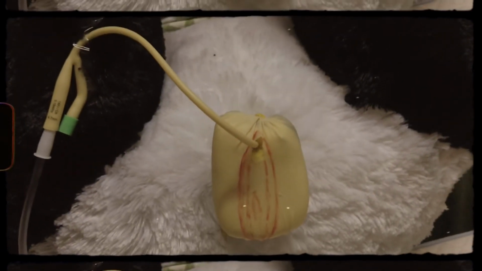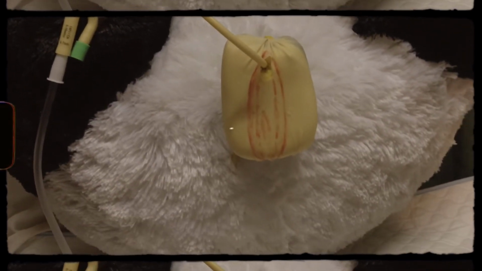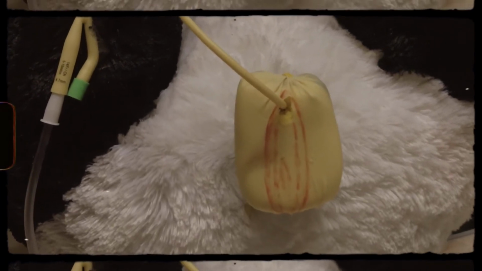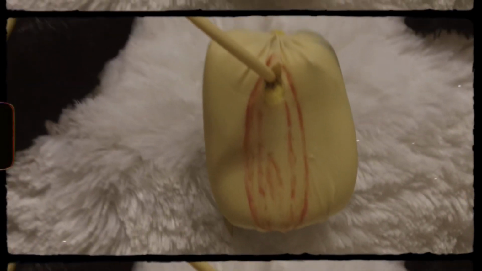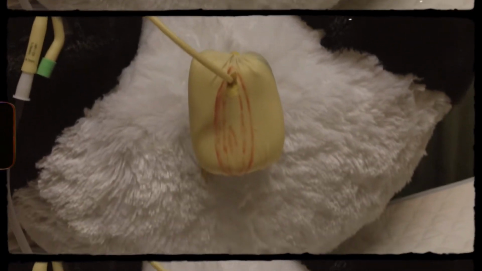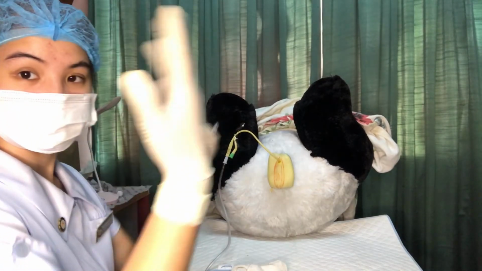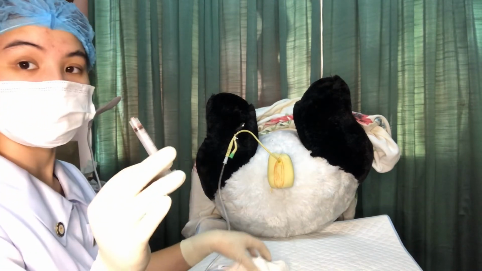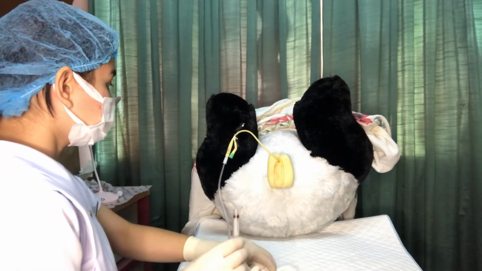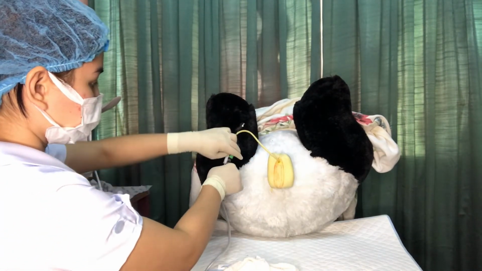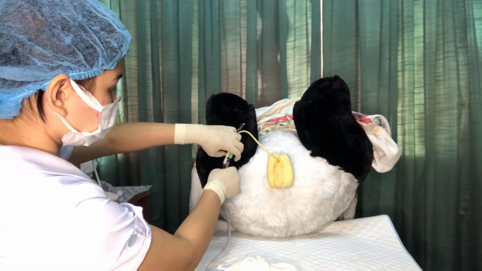So after doing so, don't forget to remove the gloves and wash your hands, and also remove all the materials that we've used. So this one is the Foley catheter. Don't forget to wash your hands and put on sterile gloves, PPEs, your hairnet, and then your mask, and then we're going to deflate the balloon.